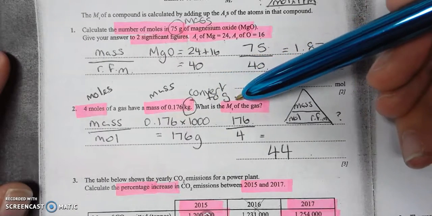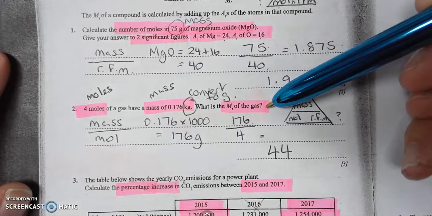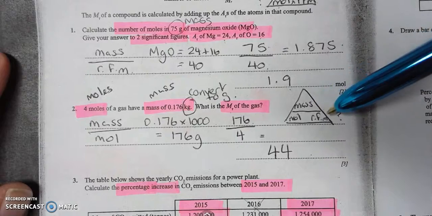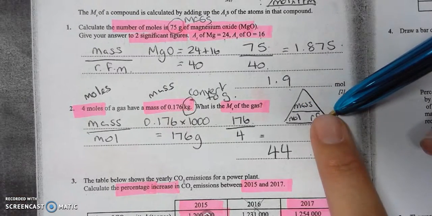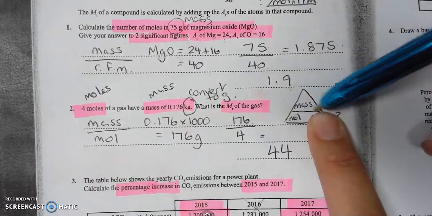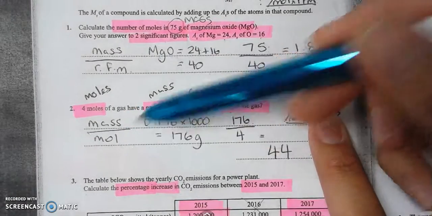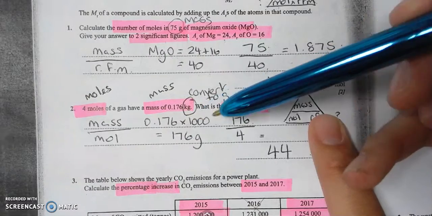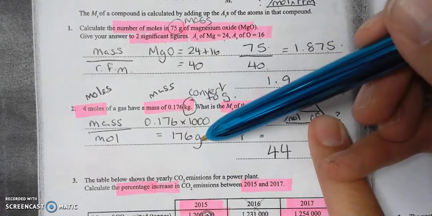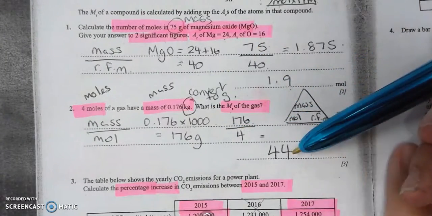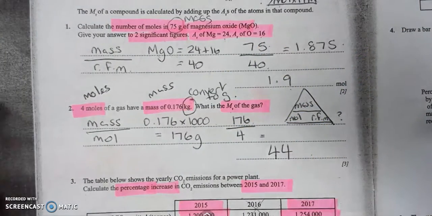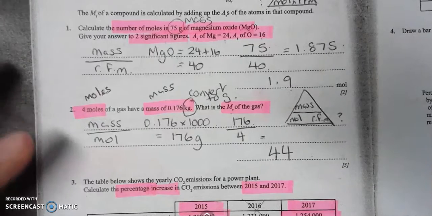What is the relative formula mass of the gas? So again, this time, I want this part. So I've put it into a triangle. And I put my finger over there, so I've got mass divided by moles. I've written down my calculation. My mass is 176 because I've just converted it into grams, divided by 4 because there's 4 moles equals 44. No units for this because it's just the mass of the atom.